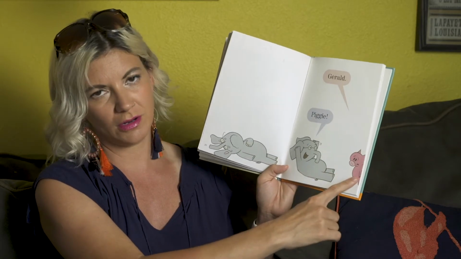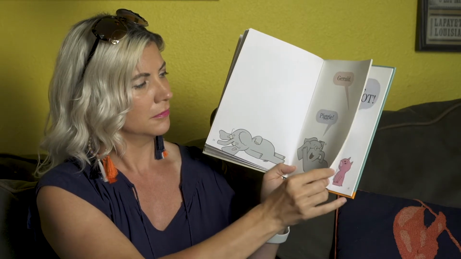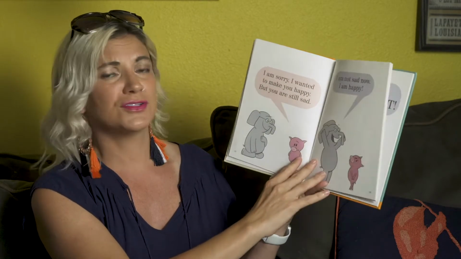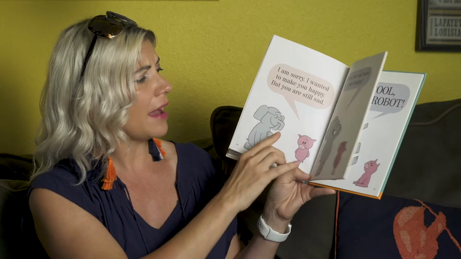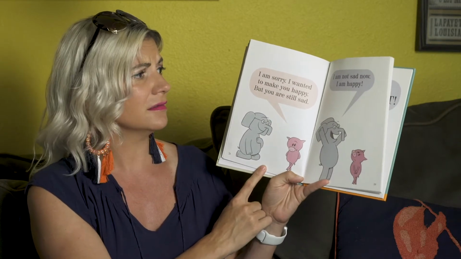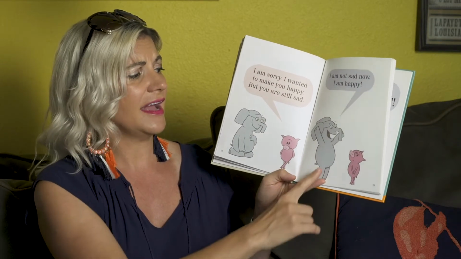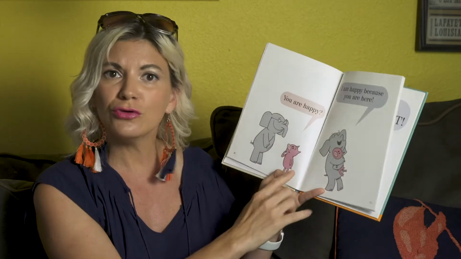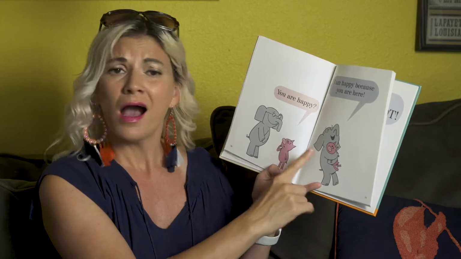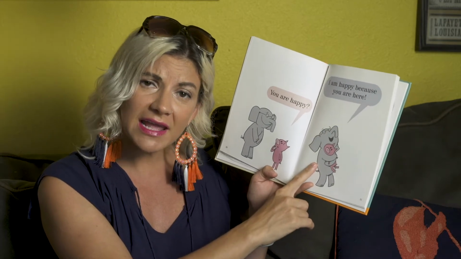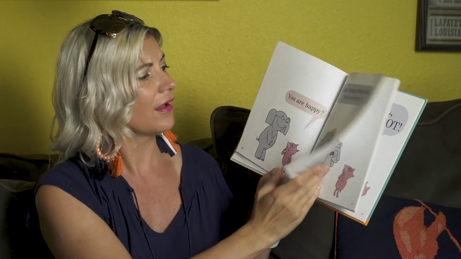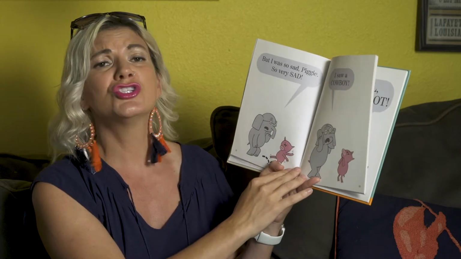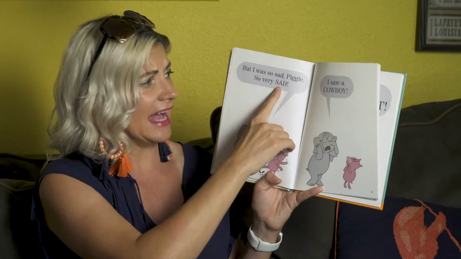Piggy! Gerald. I'm so sorry. I wanted to make you happy, but you are still sad. I am not sad now. I am happy. You are happy? I am happy because you are here. But I was so sad, Piggy. So very sad.